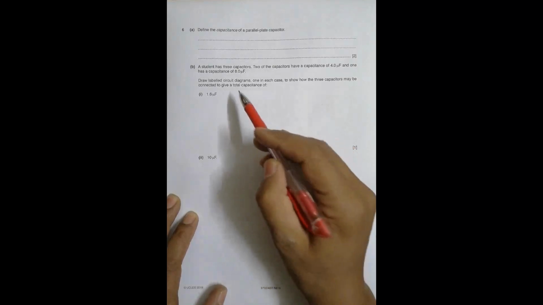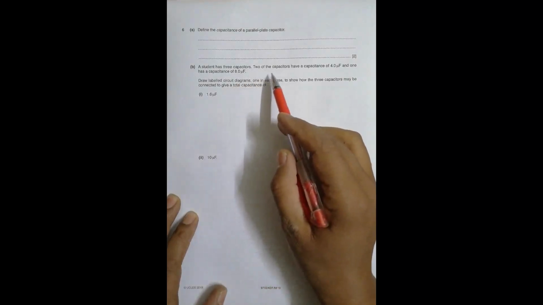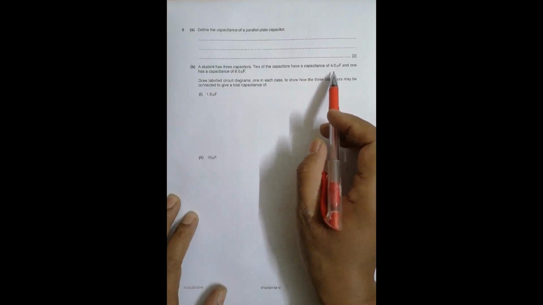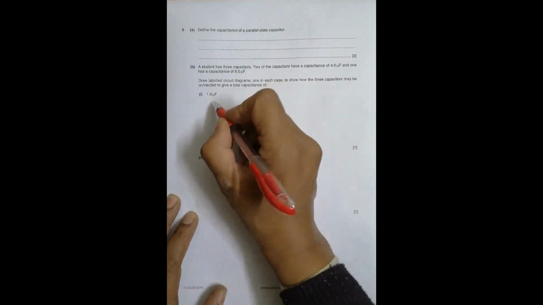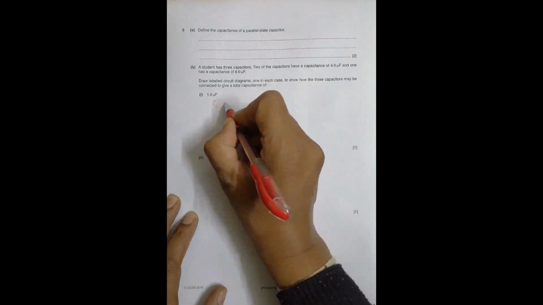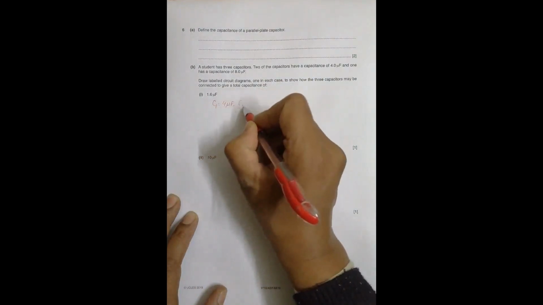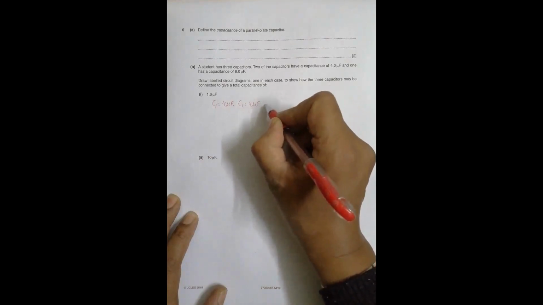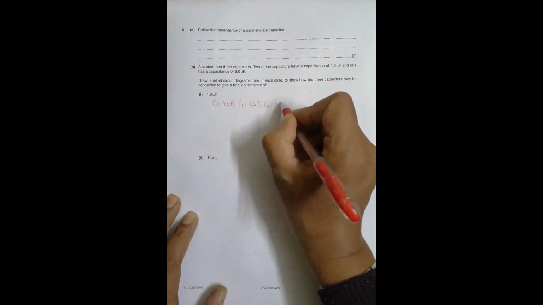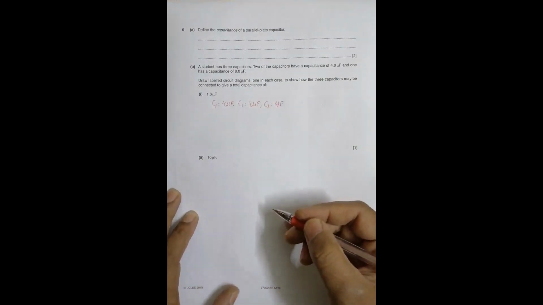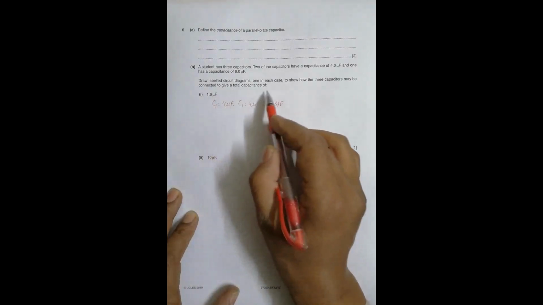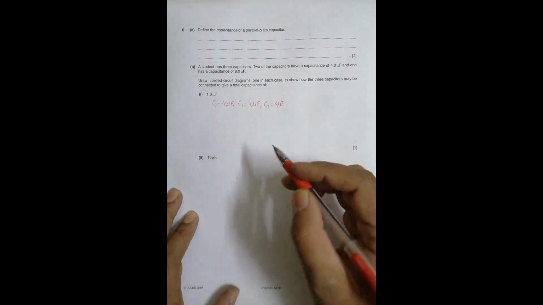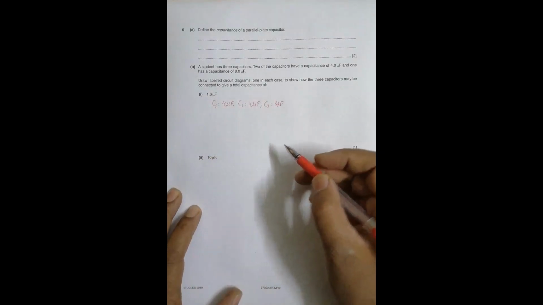So number B, a student has 3 capacitors. 2 of the capacitors have a capacitance of 4.0 microfarad. So that means C1 is equal to 4 microfarad, and C2 is equal to 4 microfarad. And one has a capacitance of 8 microfarad, so C3 is equal to 8.0 microfarad. Draw labelled circuit diagrams, one in each case, to show how the 3 capacitors may be connected to give a total capacitance of 1.6 microfarad. So we have to obtain 1.6 microfarad first out of these 3.